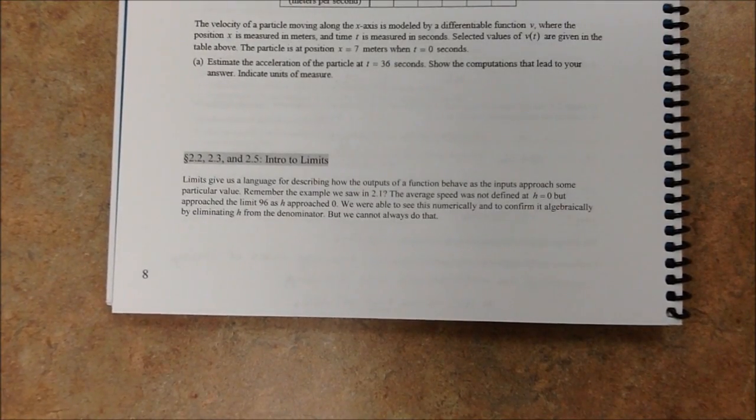So this next section, I kind of combined a whole bunch of things. I wanted to just do an intro to limits section. I don't love the way the book organizes it, so this has little bits of section 2, 3, and 5. So let me just sum up this paragraph that we've got right here.